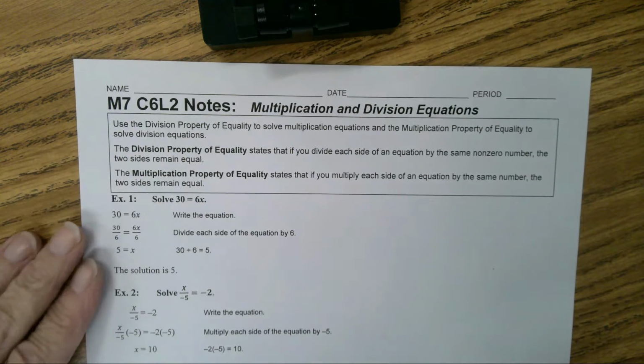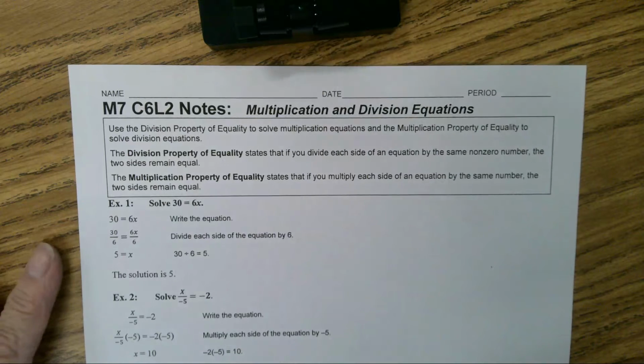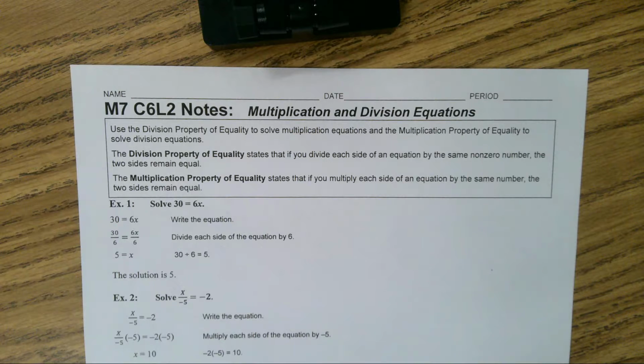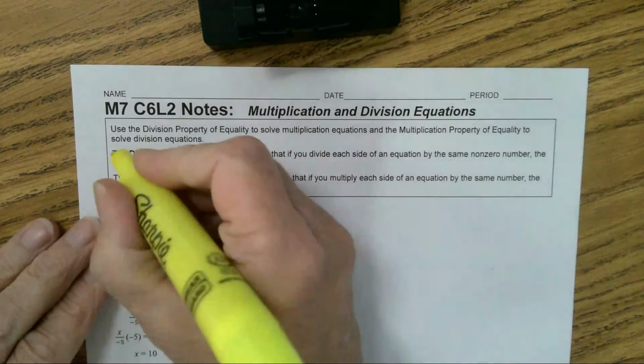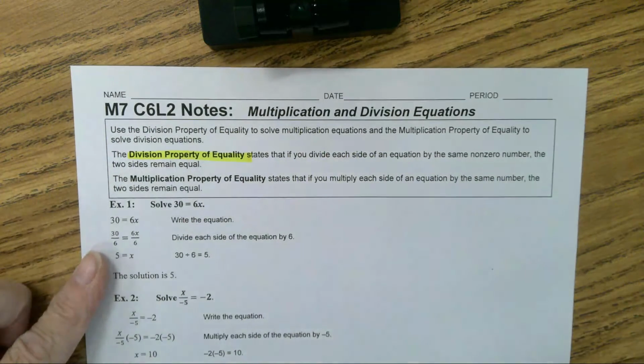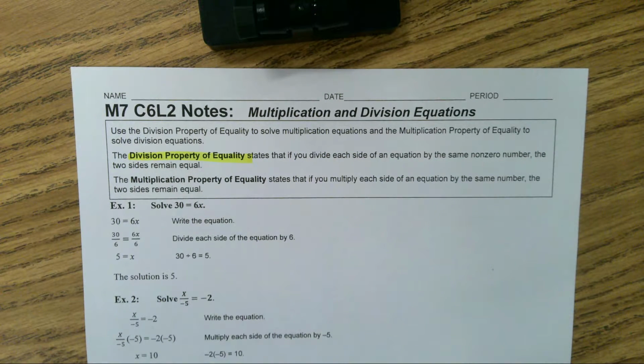Now, there are a few things you need to know before you take on the equations. It says, use the division property of equality to solve multiplication equations and the multiplication property of equality to solve division equations. What do these properties stand for? The division property of equality states that if you divide each side of an equation by the same non-zero number, the two sides remain equal.